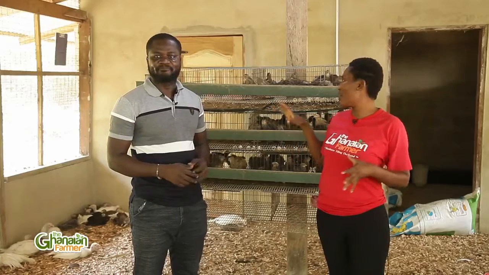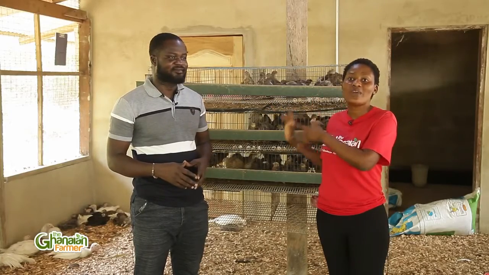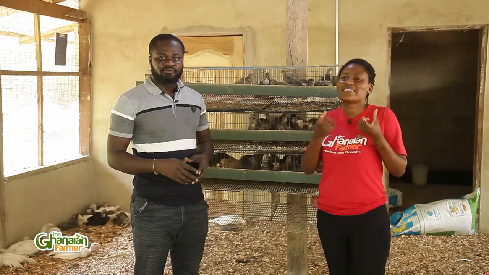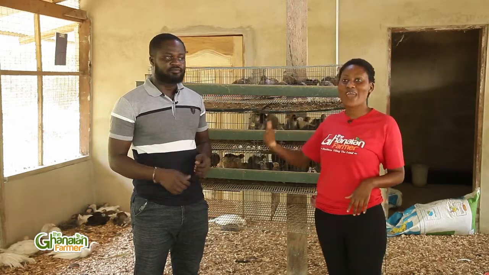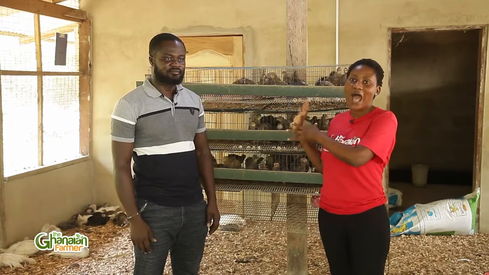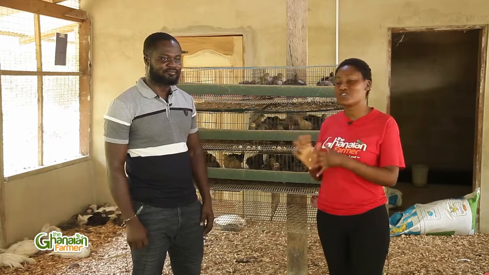So gone by was an insightful conversation about quail eggs, but our bigger focus is quail farming for commercial purposes. We are right now in the structure where there is a cage that houses the quail birds. You can see some very tiny birds in a cage right behind me. These are quails. This is how it looks. You're still watching the Ghanaian Farmer.